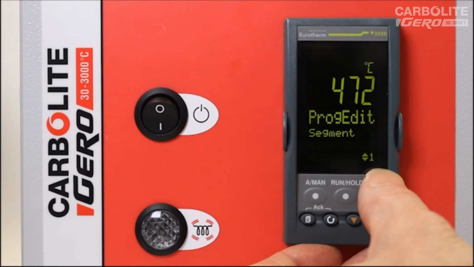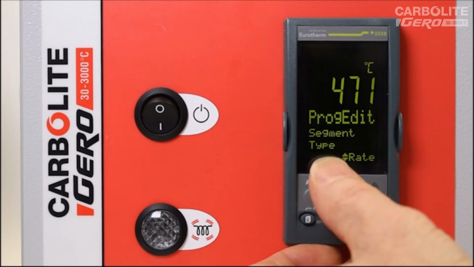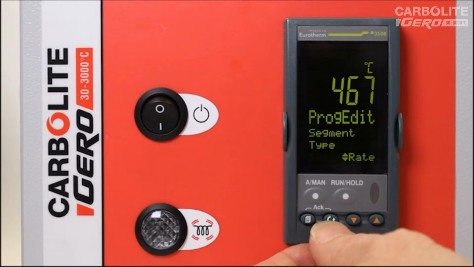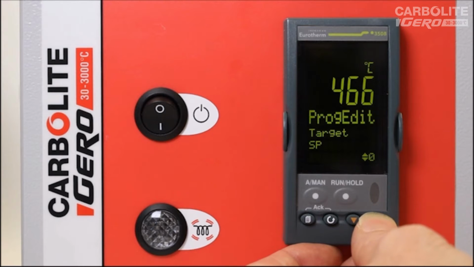Segment. So we come to the first segment. If we press the scroll key again, it shows us the type. There are a number of choices. We could have rate or time, dwell, step, wait, call, or end. I will just use a rate, which is ramp rate in degrees C per minute, because we've already set the units. The target set point, so this is the temperature in degrees C that we want the furnace to heat to. So I'll set in, say, 600 degrees C.